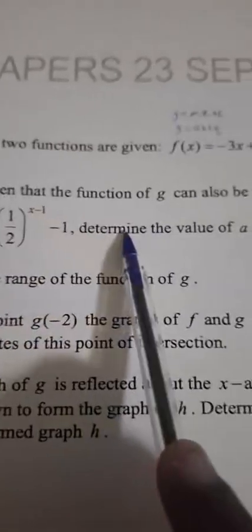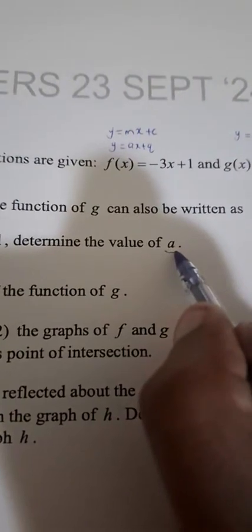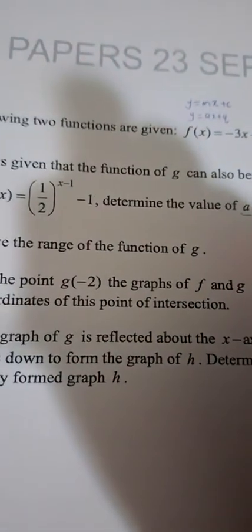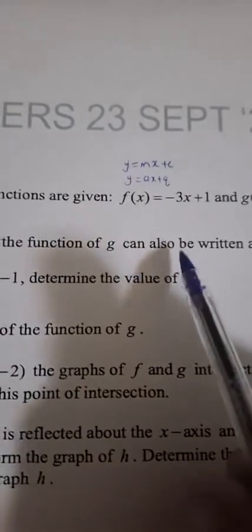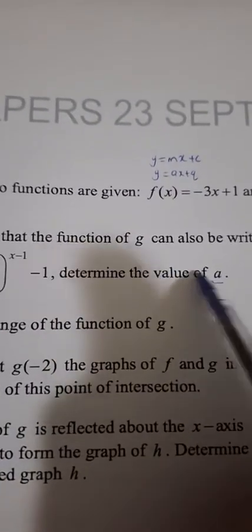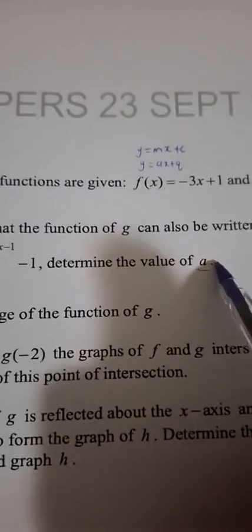So then the question is, determine the value of a. Okay, so we're supposed to determine the value of what? Of a.